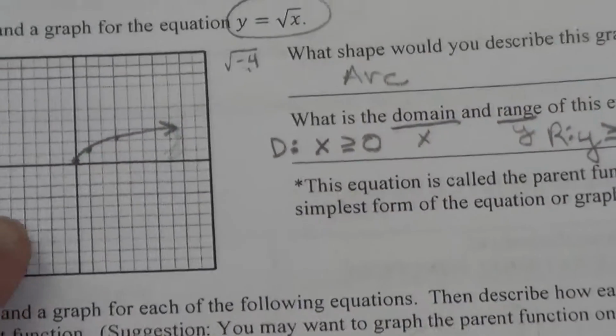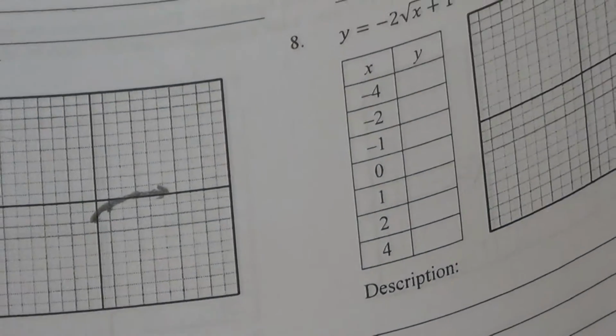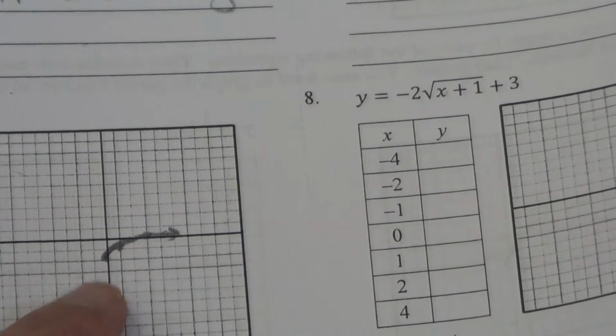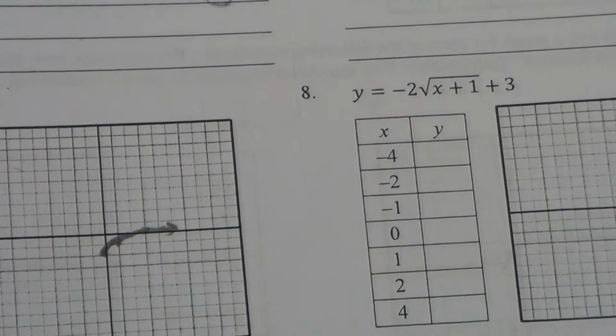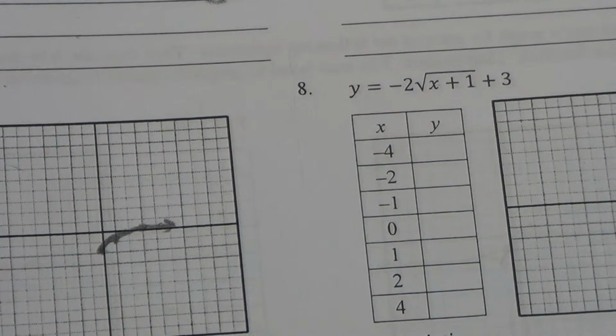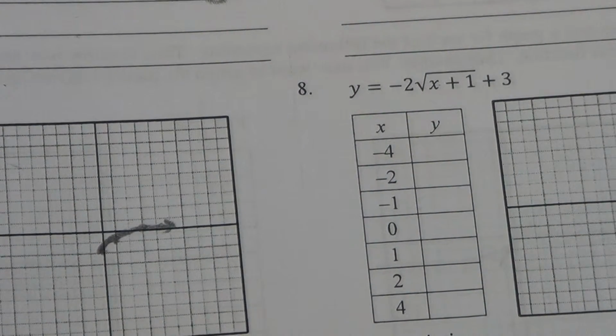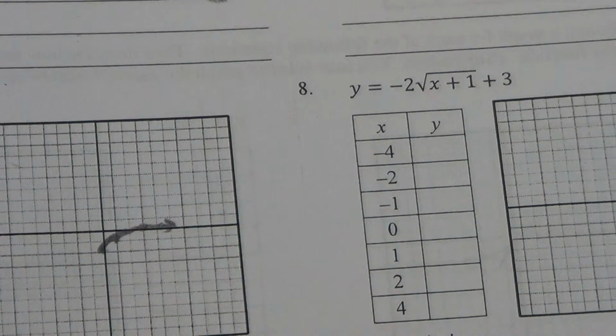So compared to the parent graph being like this, and now the graph here, what we're seeing is that we've taken that parent graph and shifted it down 2.